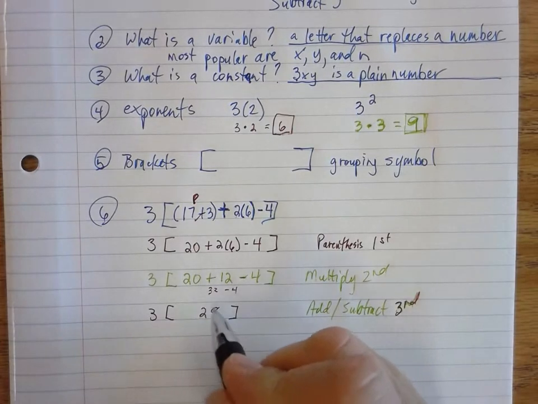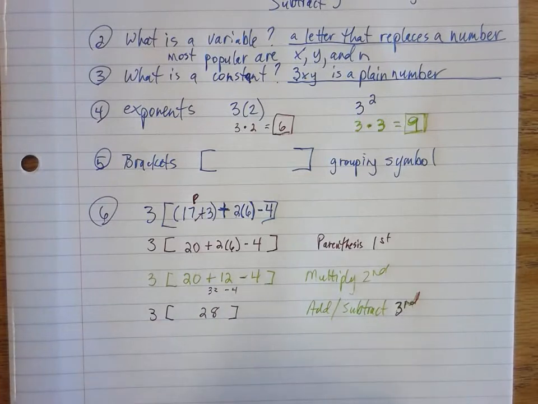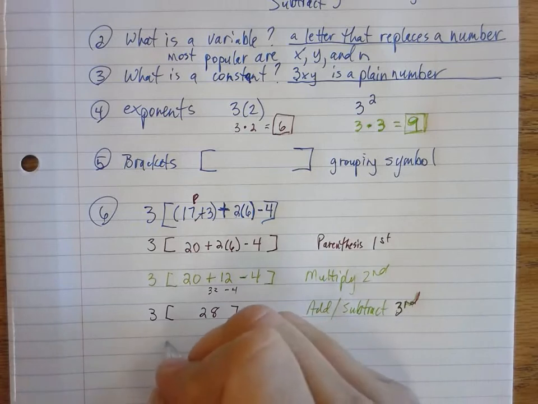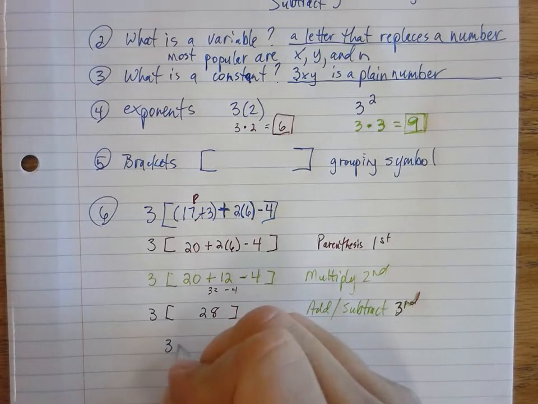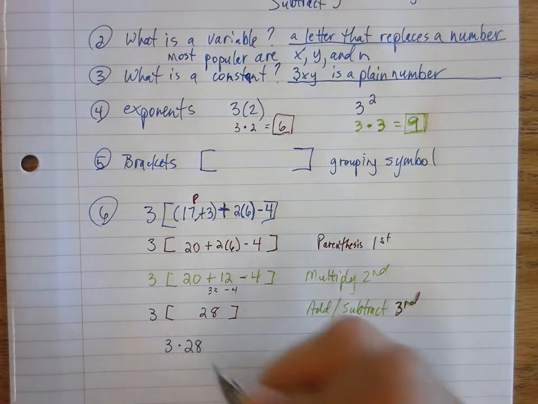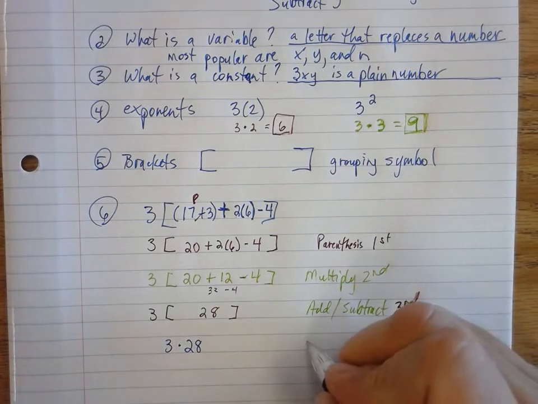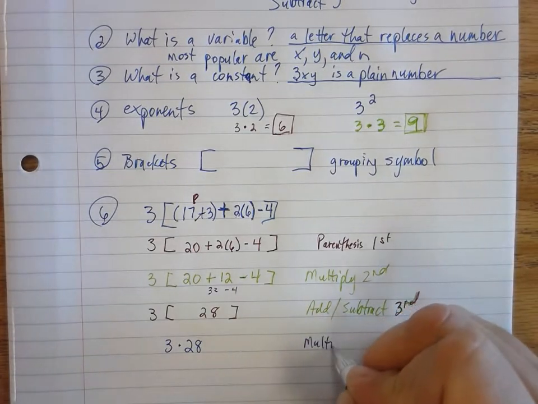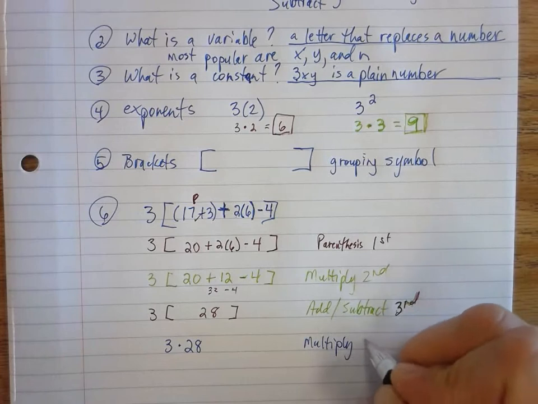Now we know inside the brackets, our answer is 28. Out here we've got a 3. Do we have a symbol there? No. So what does that mean? That means 3 times 28. So our last step is to multiply. 3 times 28.